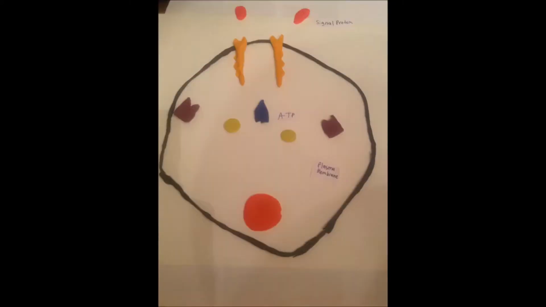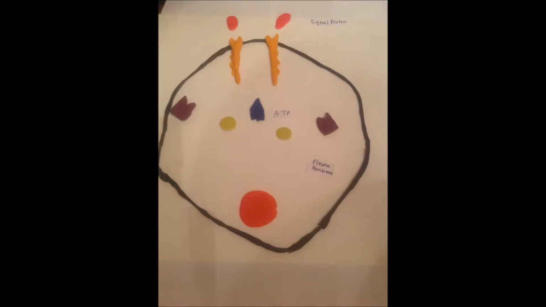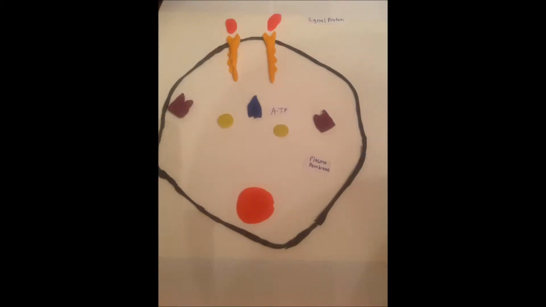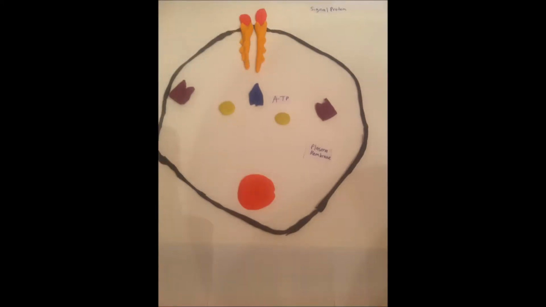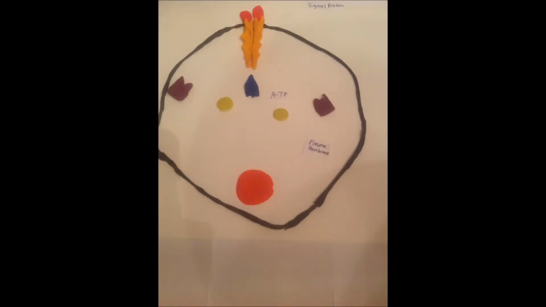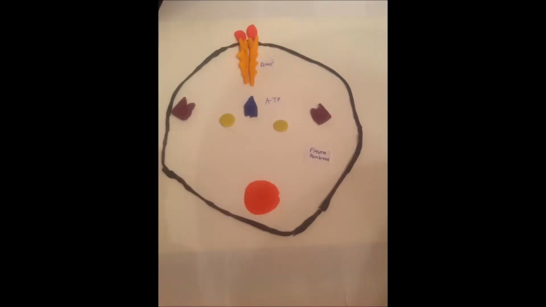Two ligands attach to two receptor proteins. These receptor proteins then come together and form a dimer. This is dimerization. The tyrosine kinases then turn ATP into ADP.